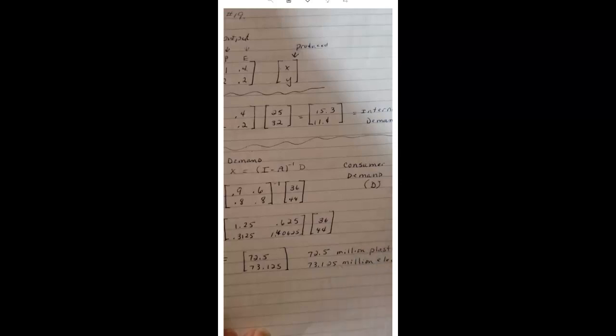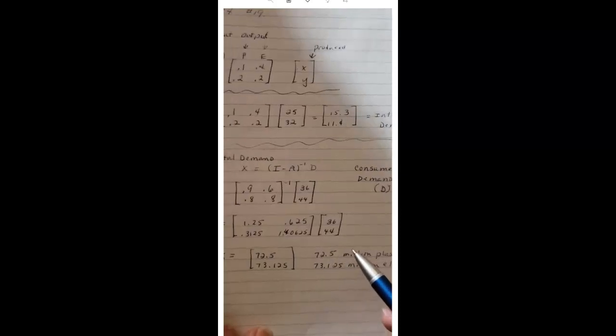So the consumer gets theirs, and the company gets to put back into the company what it needs, as long as we produce this much of the product.